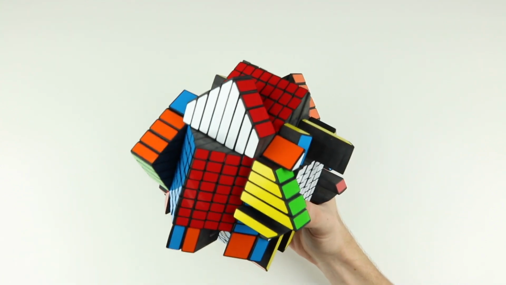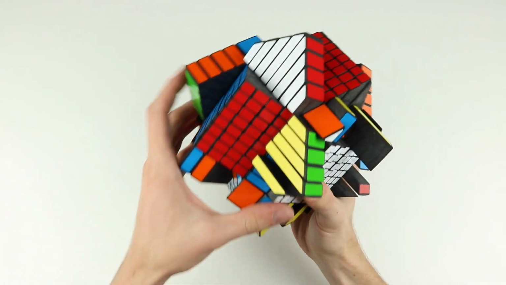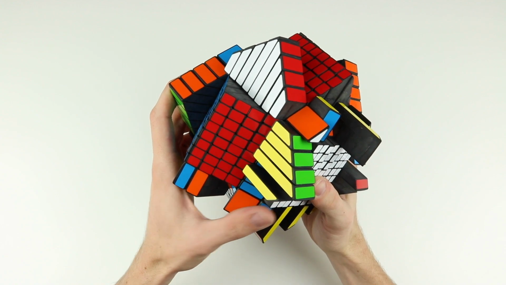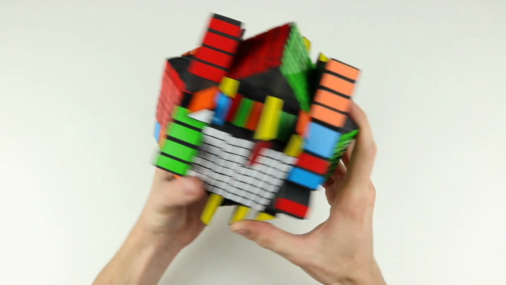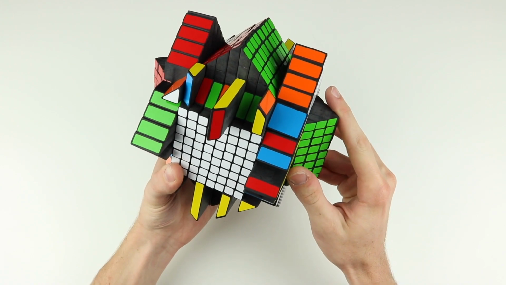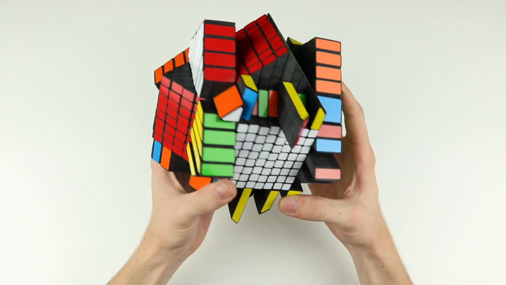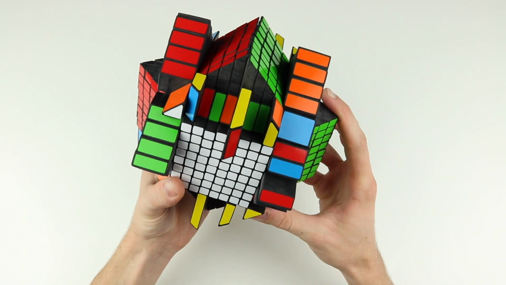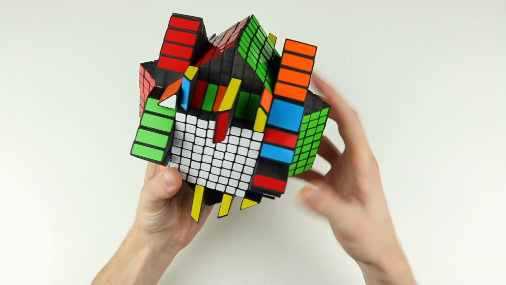So now let's find the other red and yellows. This one, let's see, I believe actually both of those should be cool. Yeah, I think so.